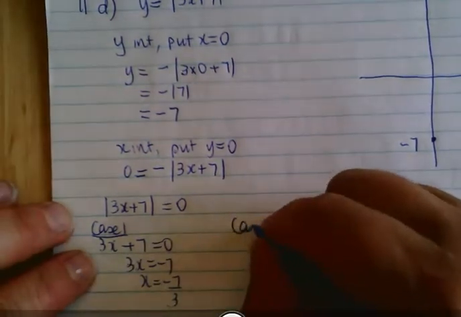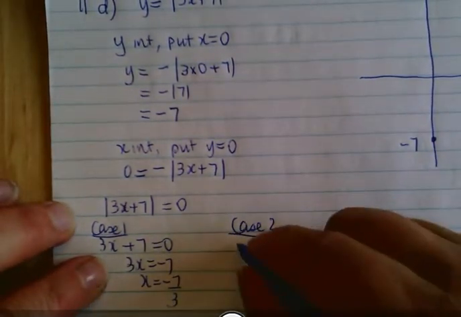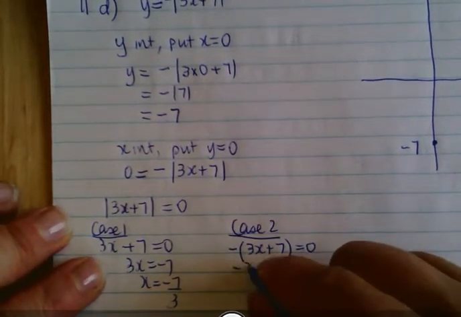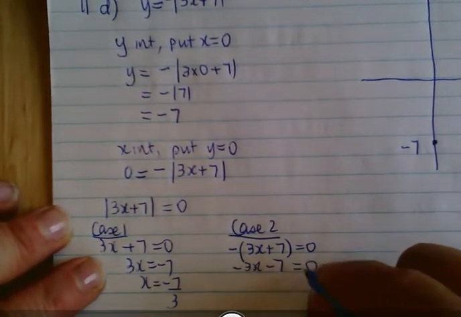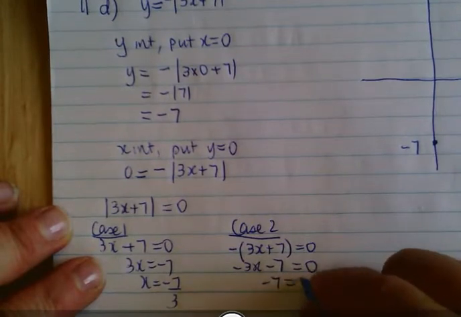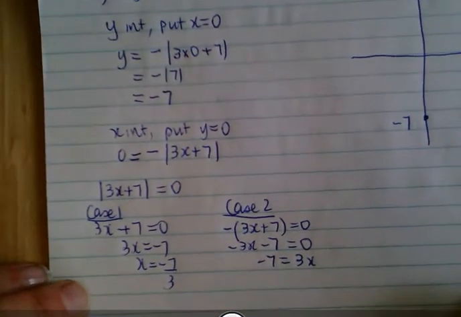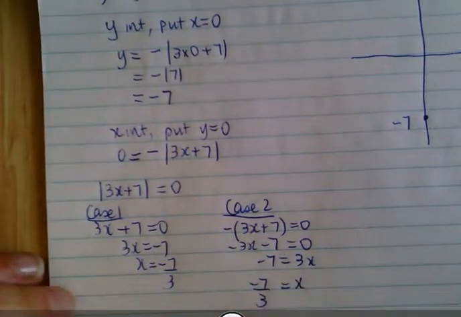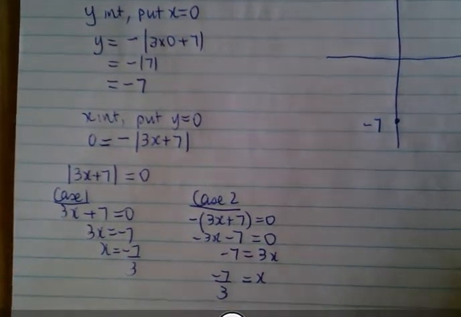And if you did case 2, you would get the same anyway. So you'd get negative bracket 3x plus 7 is 0, so negative 3x minus 7 is 0. You've got 3x is negative 7, and so x is negative 7 on 3. So same thing here for this case as well.